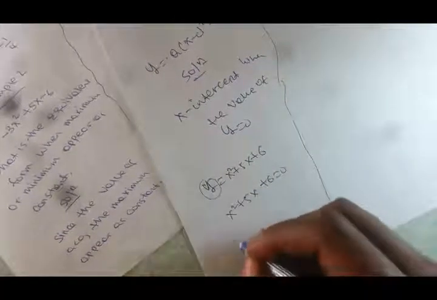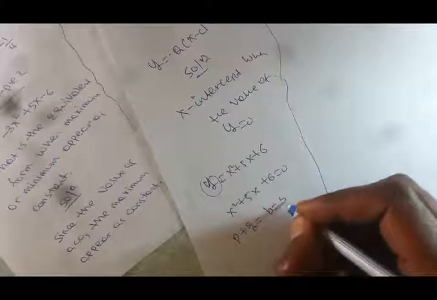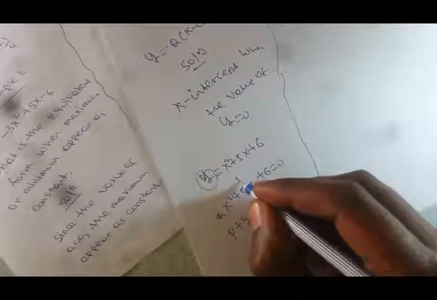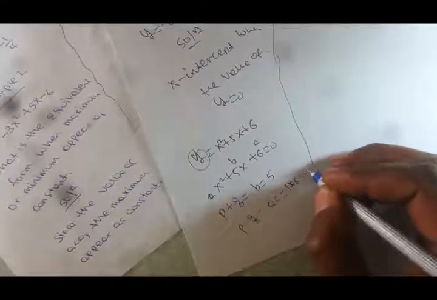We know that p plus q is equals to b. B in our case is 5. This is the value of a, the value of b, the value of c. And p times q is equals to ac. AC, 1 times 6 is equals to 6. What are the two numbers when we add? It will give 5. And what are the two numbers when we multiply? They will give 6, 2 and 3.